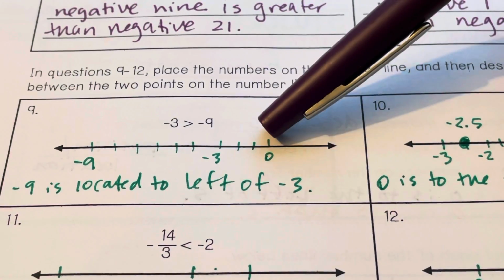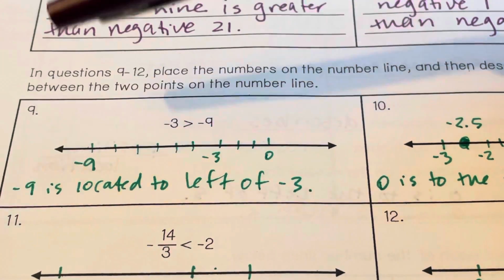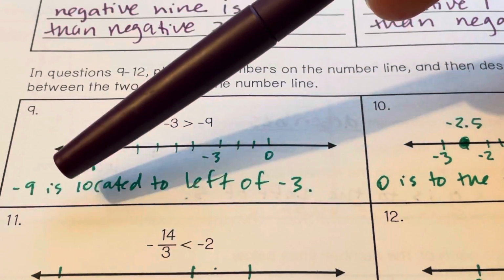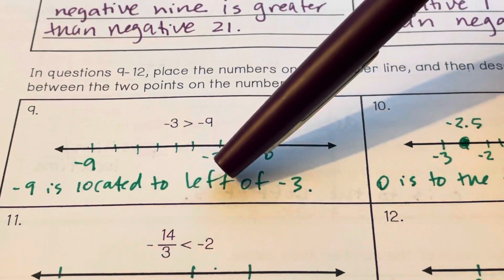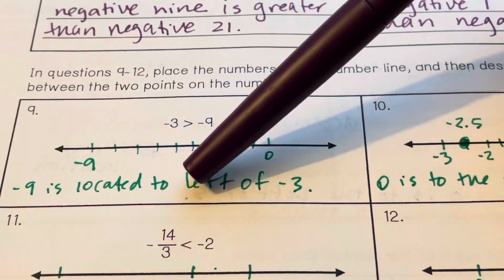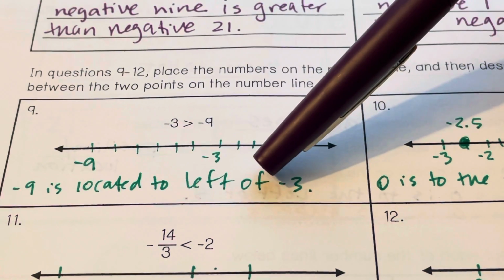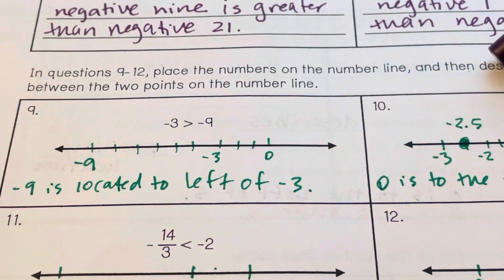You could literally just have a line for 0, negative 3, and show that negative 9 is to the left. And then please write in negative 9 is located to the left of negative 3. If you want to just write negative 9 is to the left of negative 3, that's okay too. But you want to write that description out, okay? So we are describing the relationship. The directions say describe the relationship.